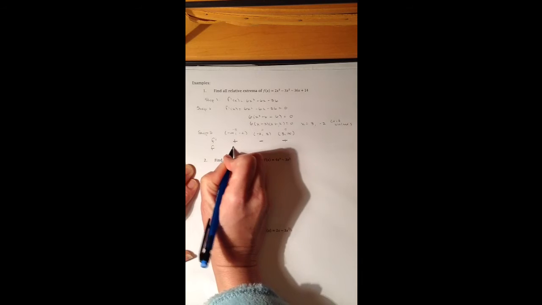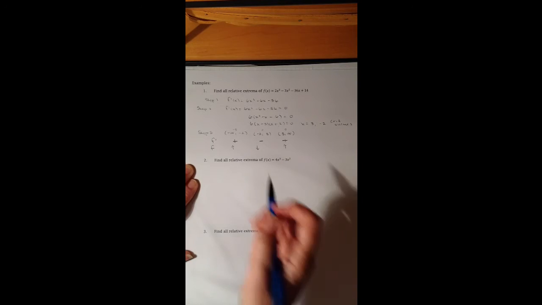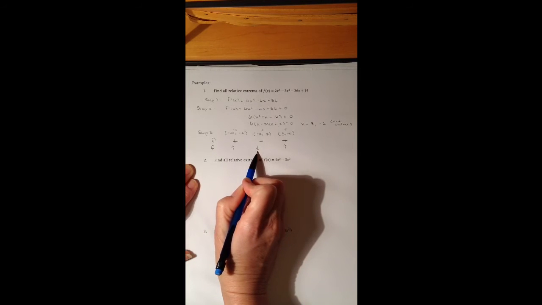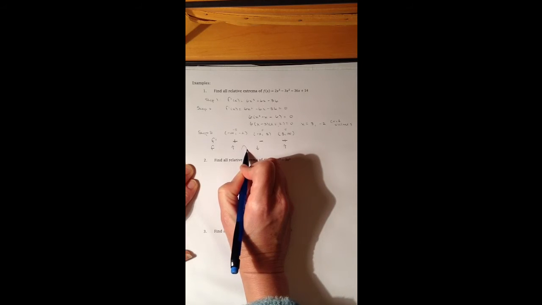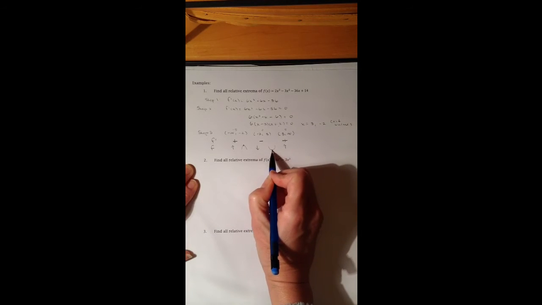So in section 3.1 we would say, okay, our function is increasing and now it's decreasing and now it's increasing again. And the new part for section 3.2 is, oh, I just found a place where the function went from increasing to decreasing. So it looked something like this. I just found a relative max. And when it went from decreasing back to increasing, I found a relative min.